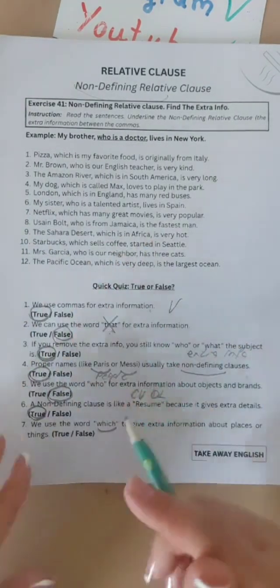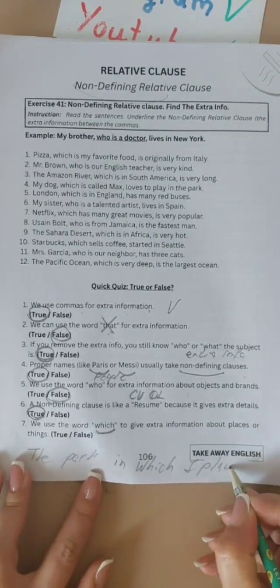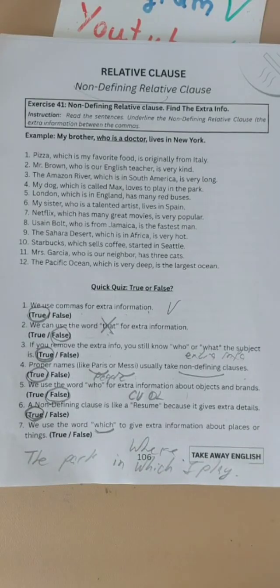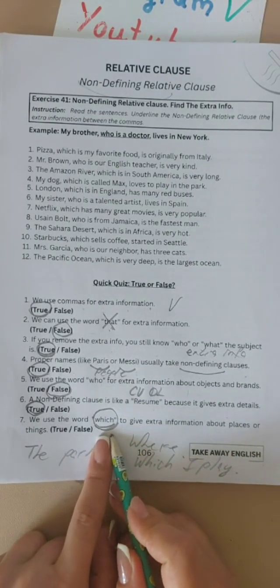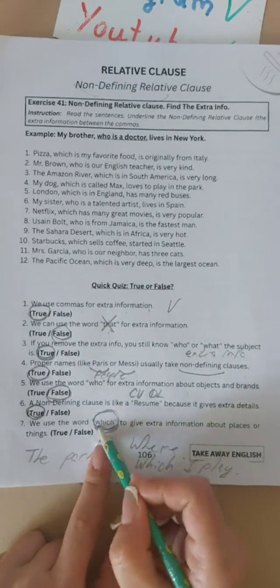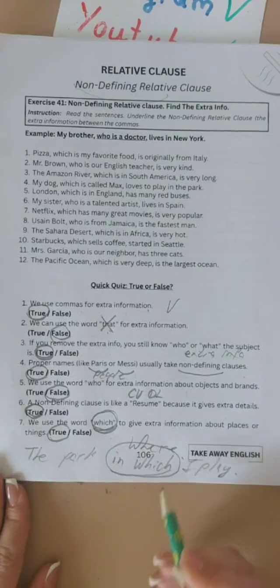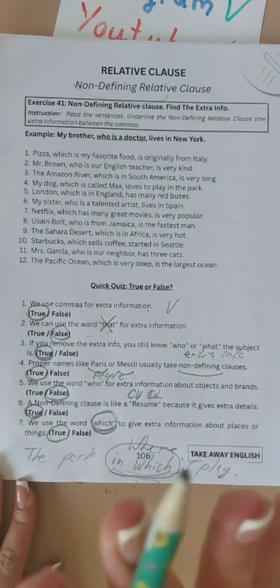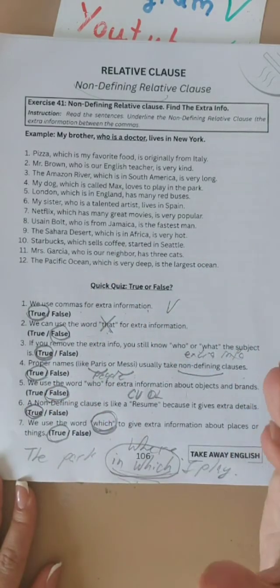For example, saying the park in which I play. It's still correct. The park where I play. And yes, for things we still use which. That's the only correct word to describe things or animals, right? So it's true. But still, guys, when talking about places, it's very formal and rarely used. Okay, it's correct, but we don't use it. We usually use where.